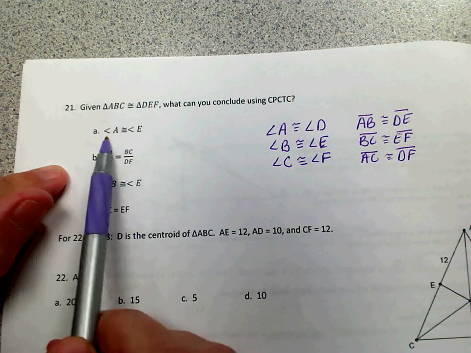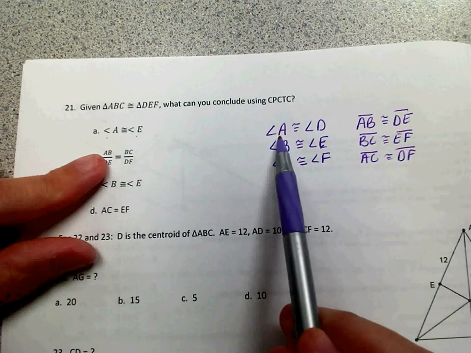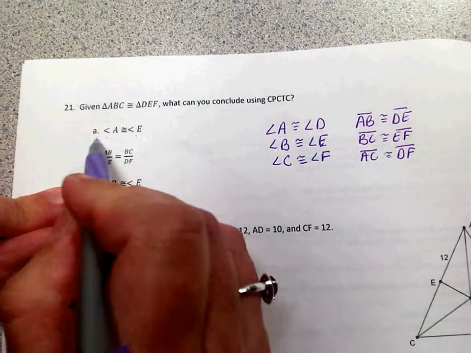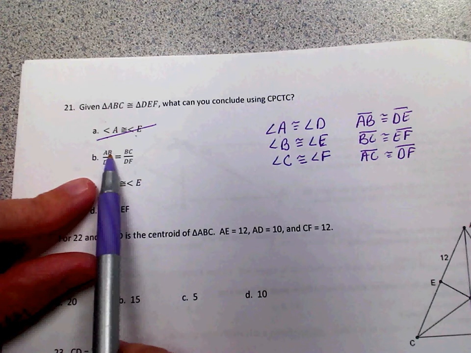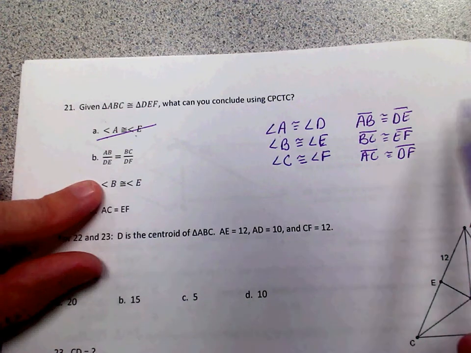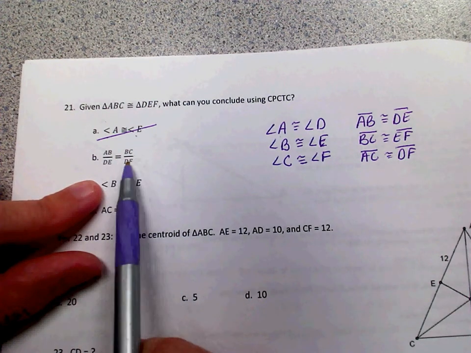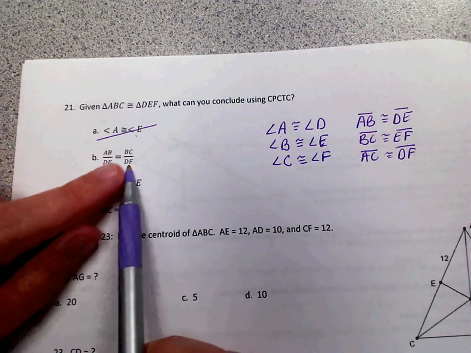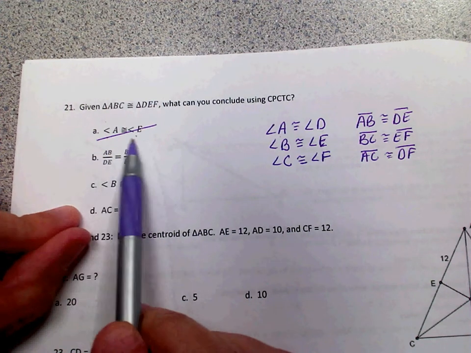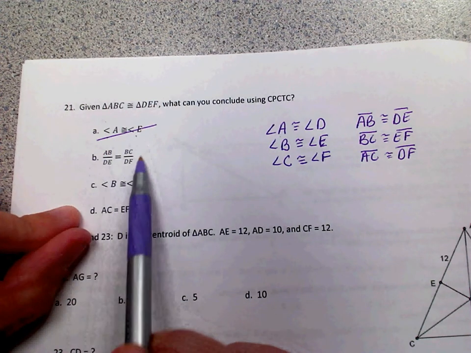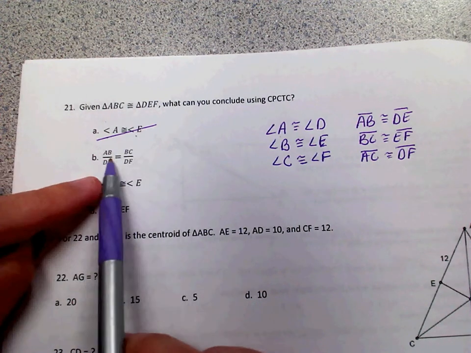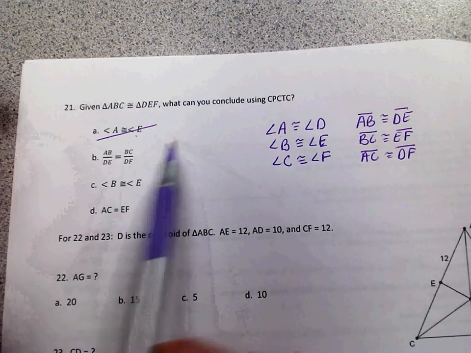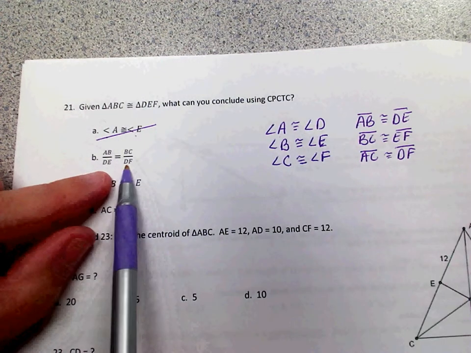This says that angle A is congruent to angle E. No, angle A is congruent to angle D, so we can mark that out. This says that the ratio of AB over DE is equal to BC over DF. Well, we use this with our proportional sides for similar triangles, not congruent triangles. But if they both equaled 1, which they would if they were congruent, then that would be true.